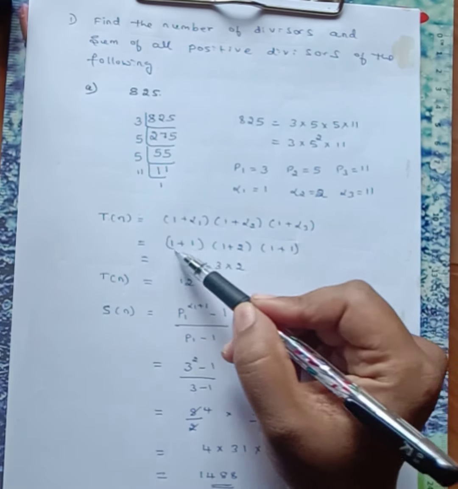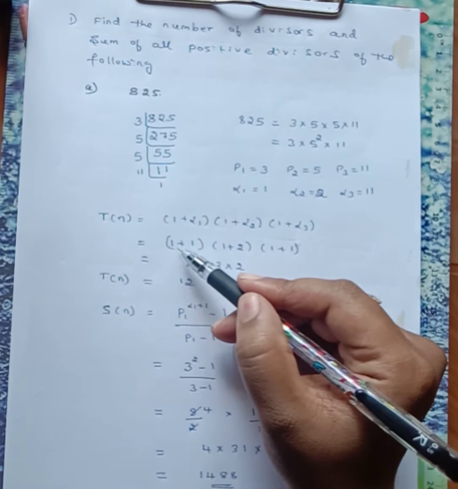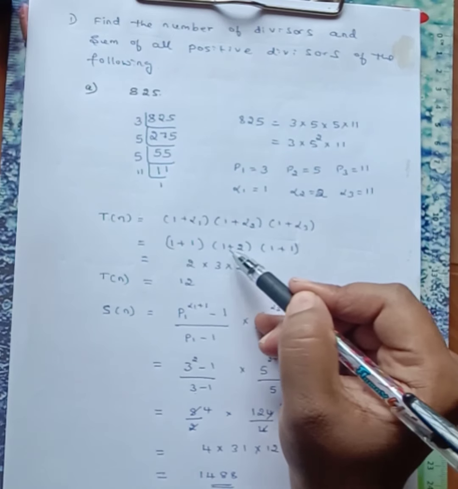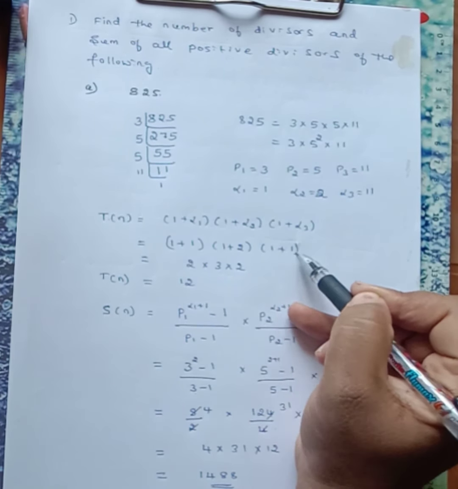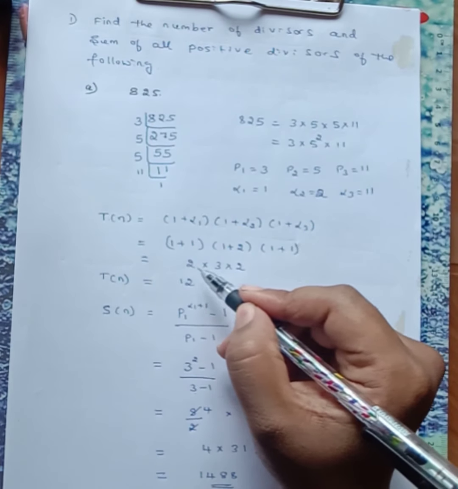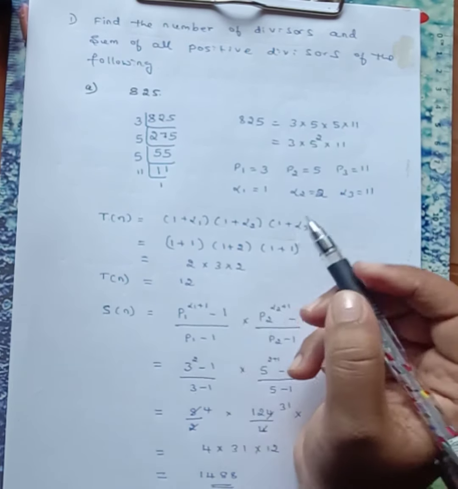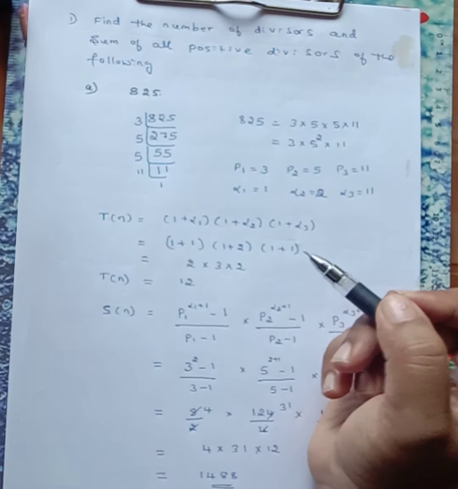Since alpha 1 is 1, alpha 2 is 2 and alpha 3 is 1, we get (1 plus 1) into (1 plus 2) into (1 plus 1). 1 plus 1 is 2, into 1 plus 2 is 3, into 1 plus 1 is 2. So 2 into 3 into 2. 2 threes are 6 and 6 twos are 12. T of n is equal to 12.